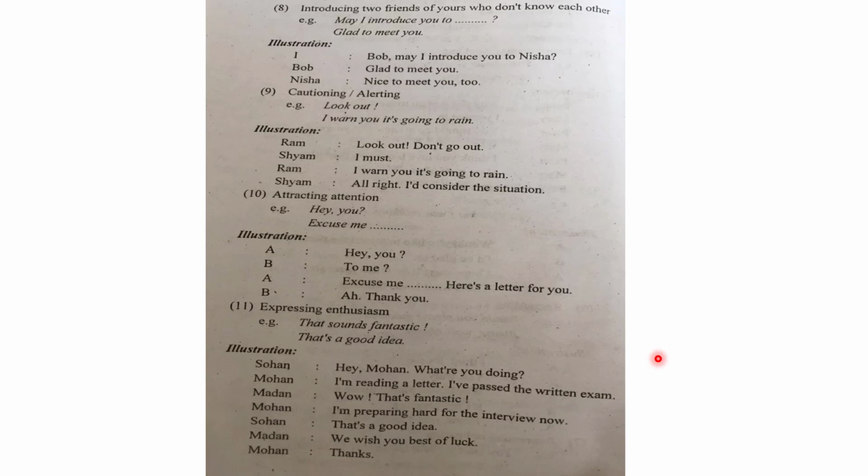So the eighth type is introducing two friends of yours who might not know each other. So you would say something like, may I introduce you to Ram or Sham? So the other response that you might get is glad to meet you.